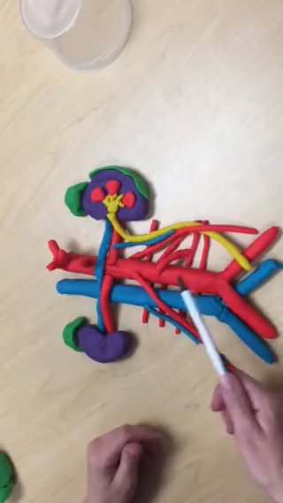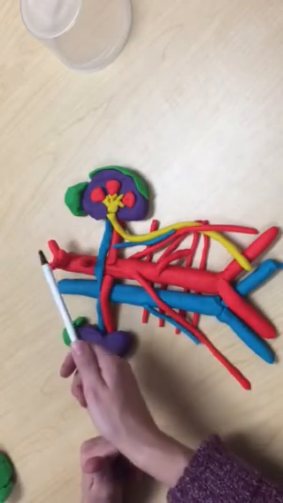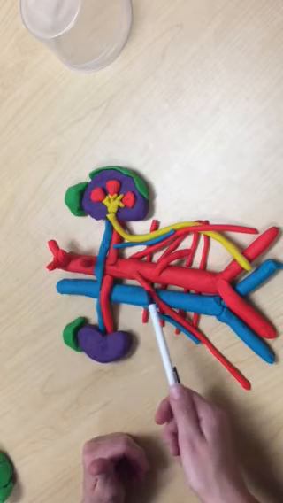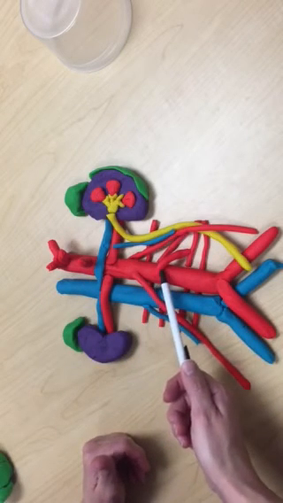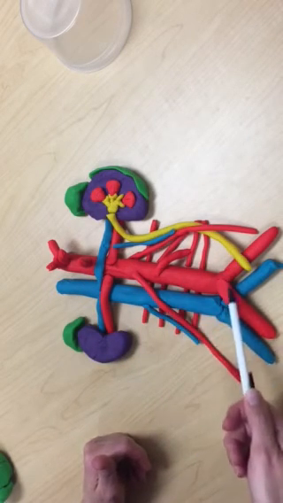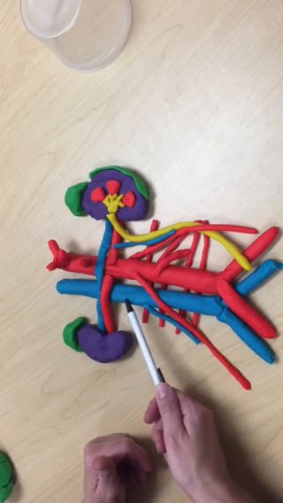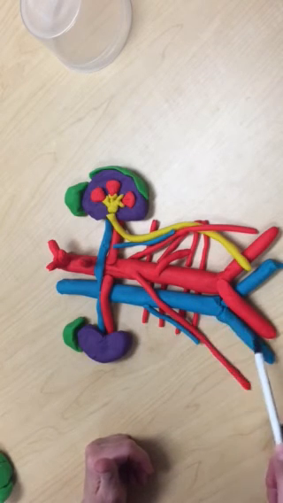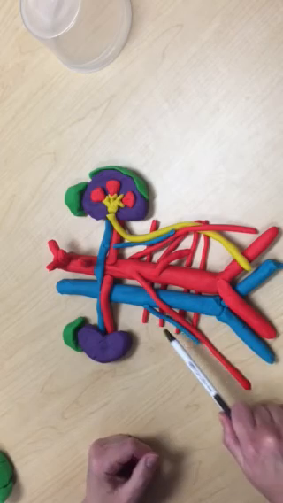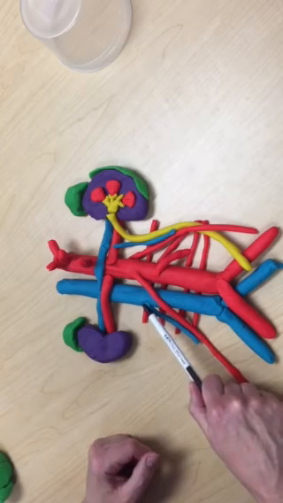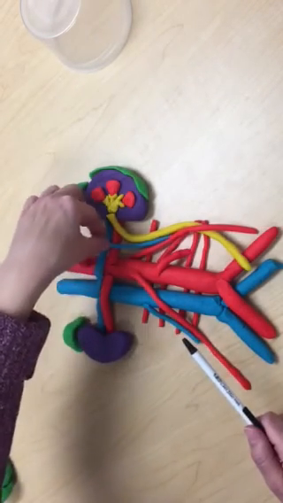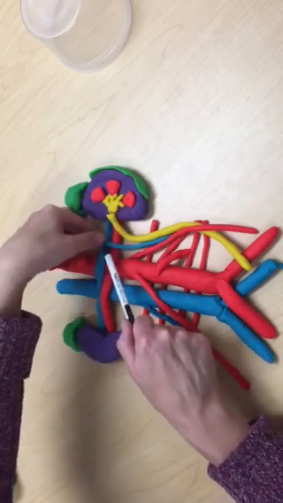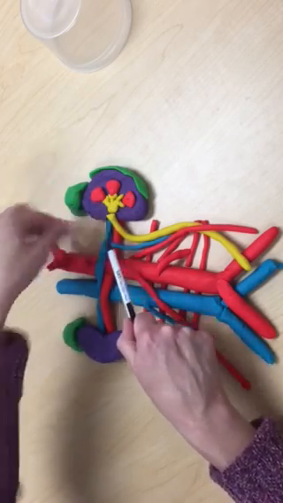So there we have it. Abdominal aorta, celiac trunk, superior mesenteric artery, gonadal arteries, inferior mesenteric artery, common iliac arteries. Inferior vena cava, common iliac veins. Right gonadal vein drains right into the inferior vena cava. Left gonadal vein drains into the left renal vein.